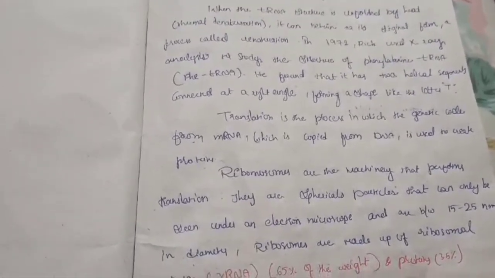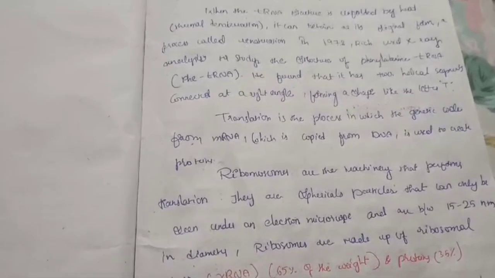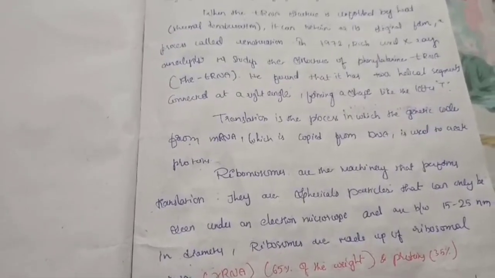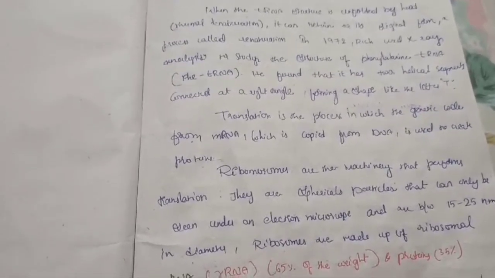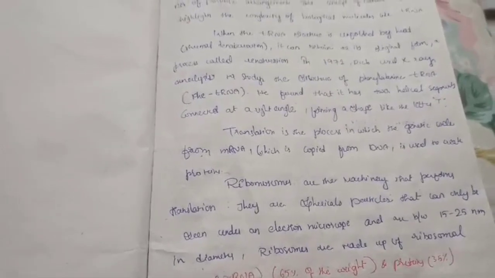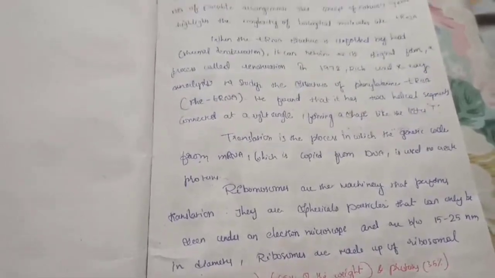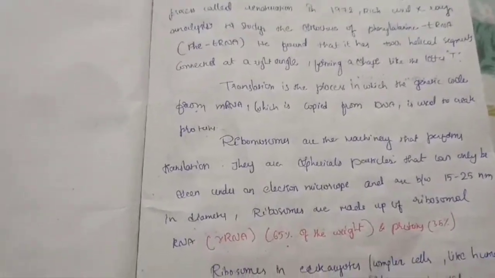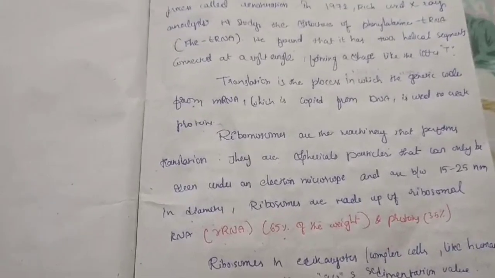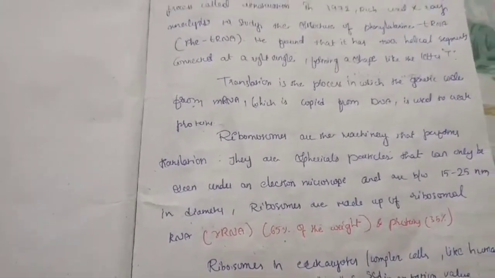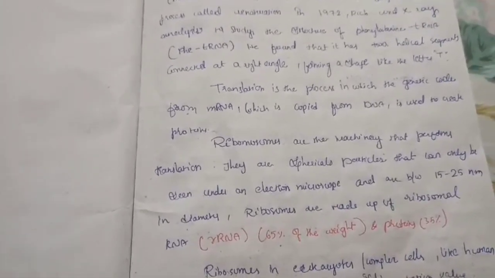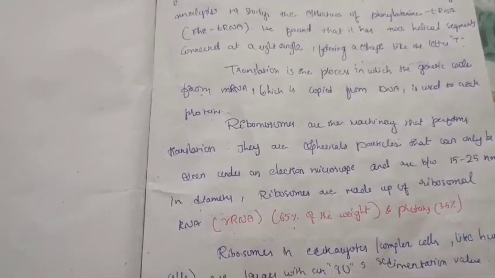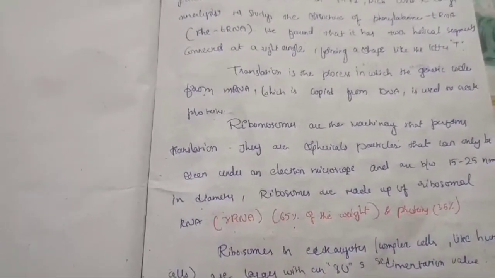Translation is the process in which the genetic code from mRNA, which is copied from DNA, is used to create proteins. The ribosomes are the machinery that performs translation. They are spherical particles that can only be seen under an electron microscope and are between 15 to 25 nanometers in diameter.